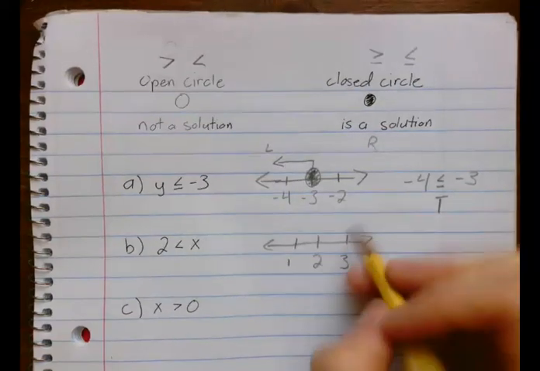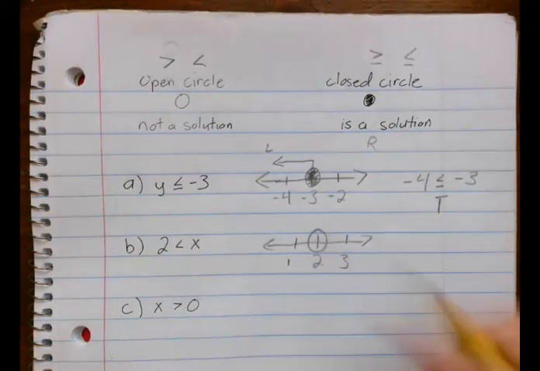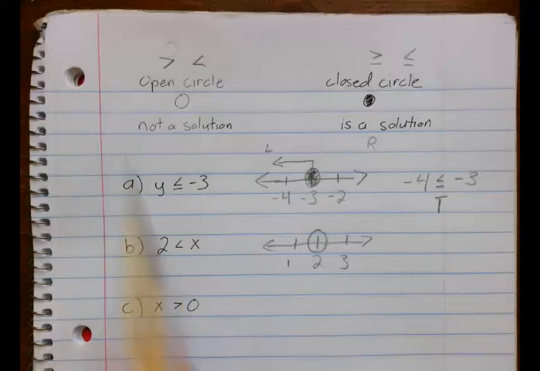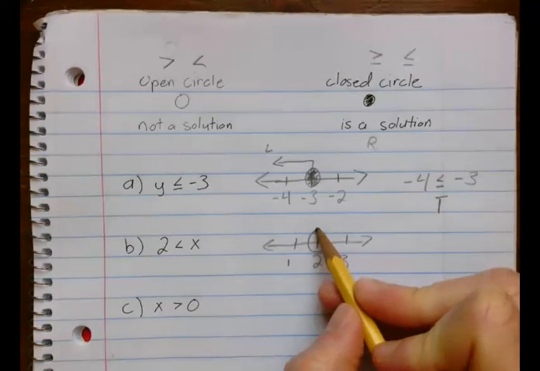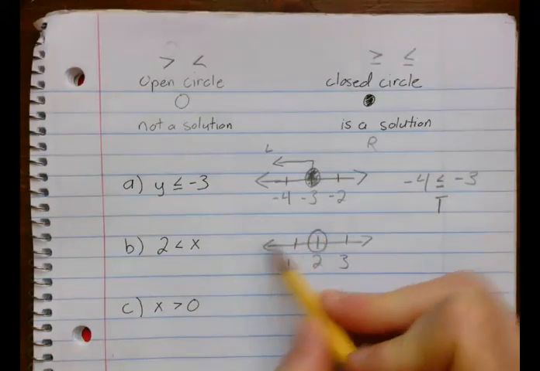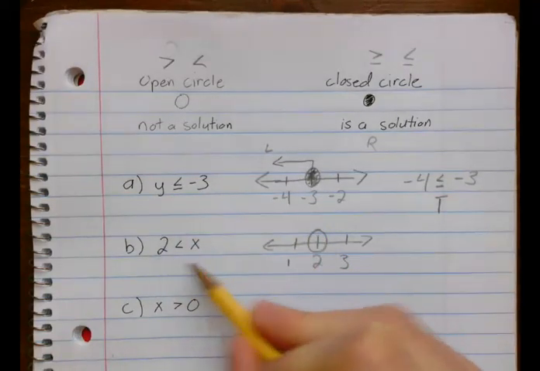All right, then we circle 2. Now, because this is one of our less than or greater than symbols, this is going to be an open circle. We're not going to shade that in, but we do need to go in a direction. We need to indicate which numbers would make this a true statement. What would be the solutions?